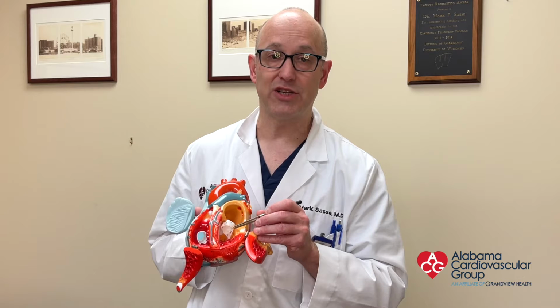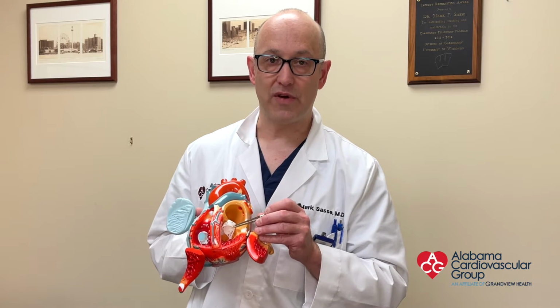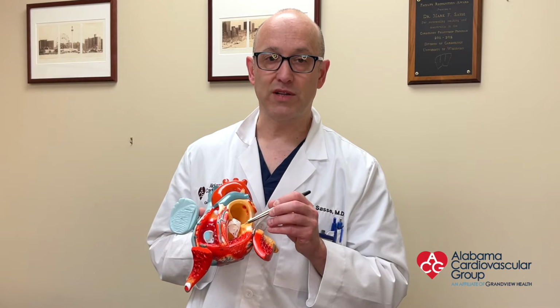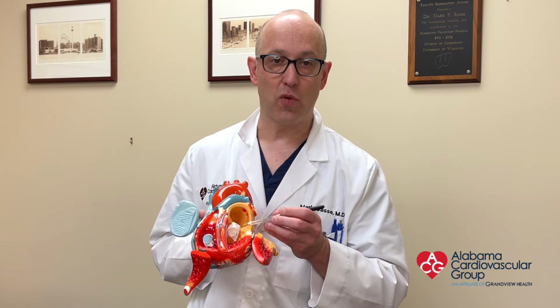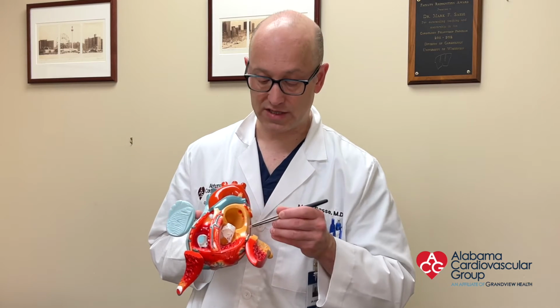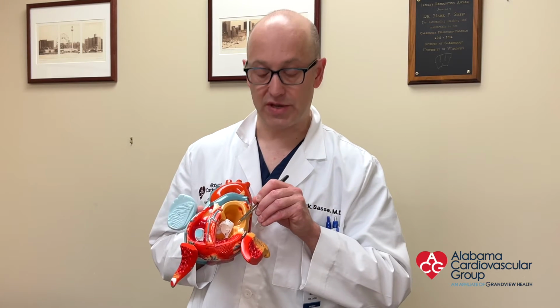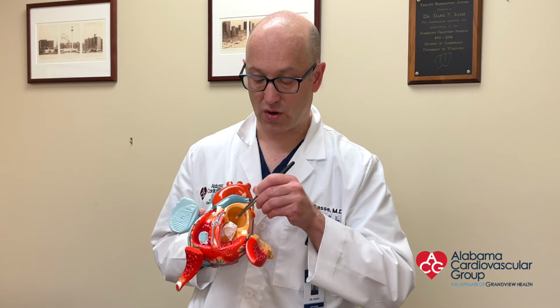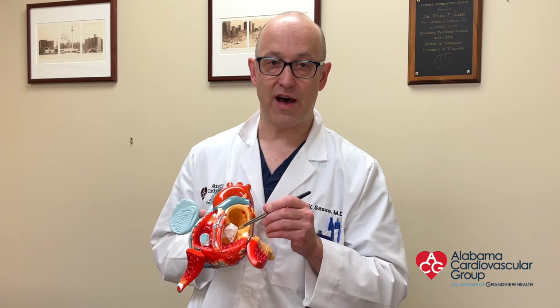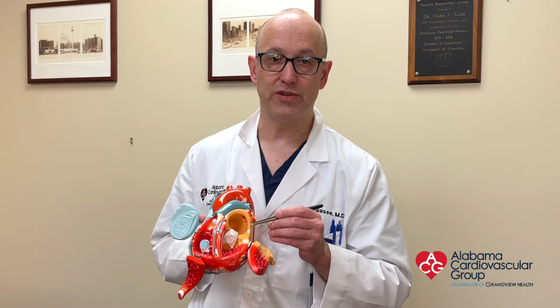Again, the standard is surgery, but now we have a mitral clip that can fix leaky valves, and we also will just have to do surgery if it's stenotic. But sometimes if there's enough calcium around here, as you can see in this area that's called the annulus, we can put a valve inside this valve and restore flow to the heart.